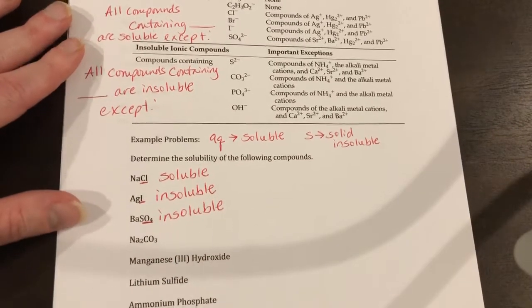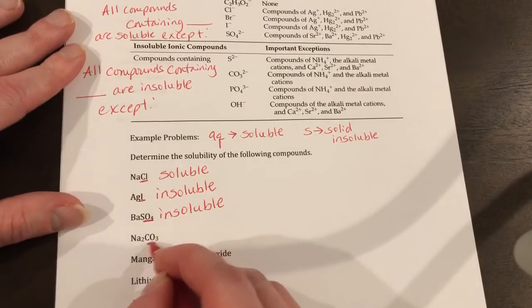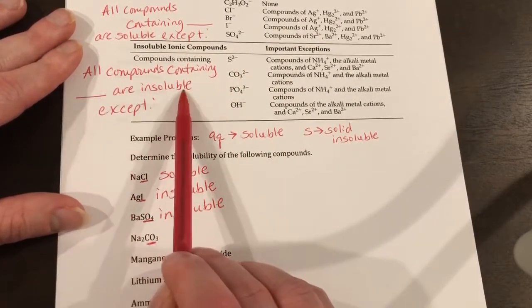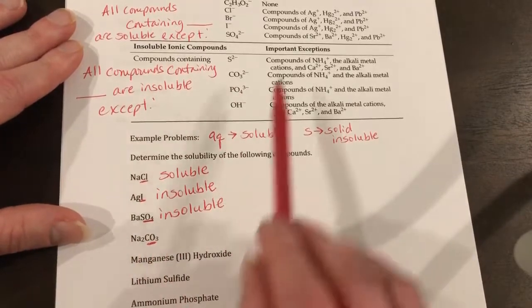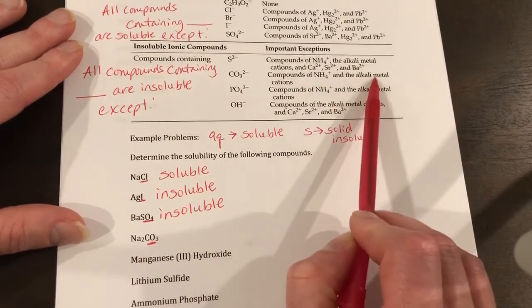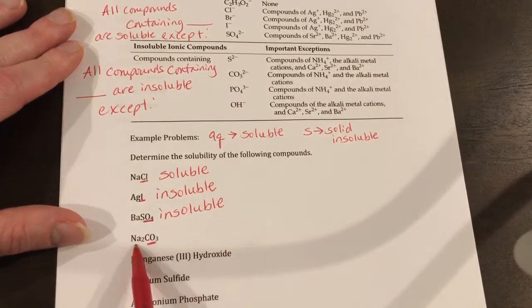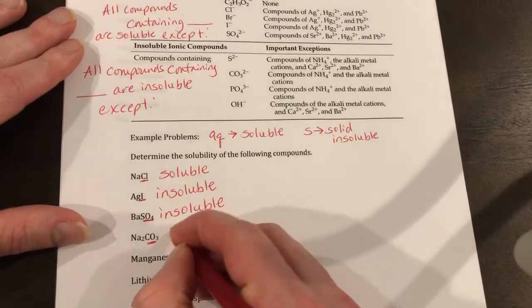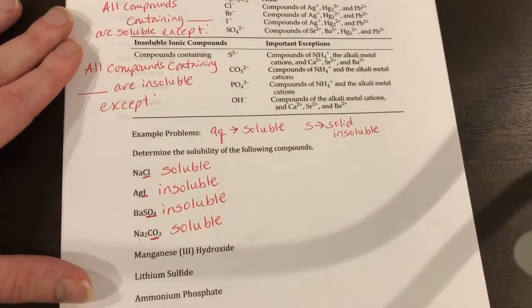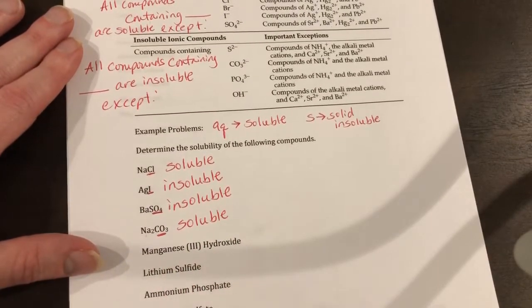Next example, CO3. All compounds containing CO3 are insoluble except for NH4 and alkali metals, which are group 1. Sodium is in group 1, so it's going to be soluble. It's going to be one of the exceptions. Next one, manganese 3 hydroxide.